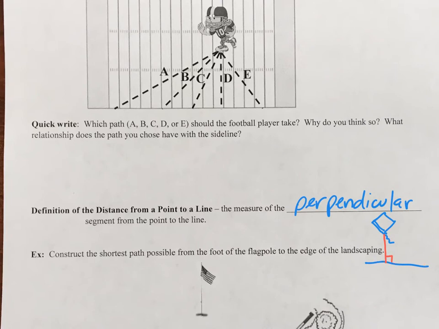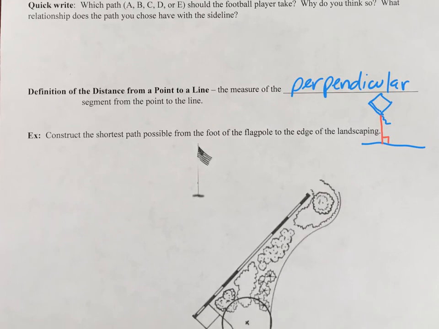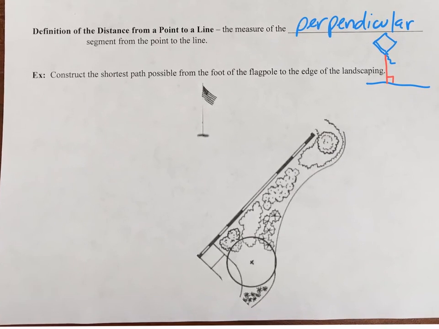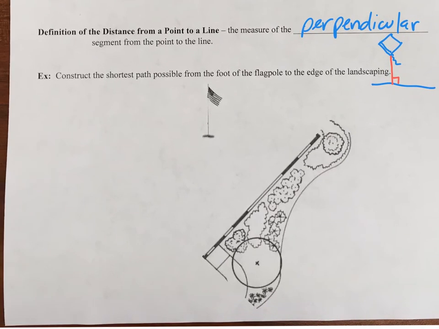Okay, now this next example, we're actually going to do next time that we're together, because I'm going to teach you how to do some new constructions, all right? And then we'll use our compasses to actually construct the shortest possible path from the foot of this flagpole to the edge of this landscaping, okay?